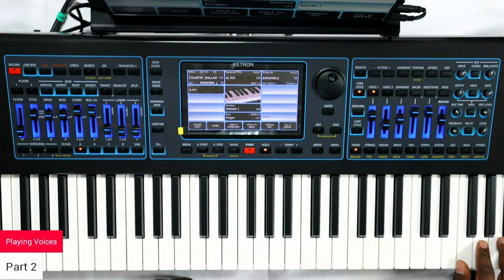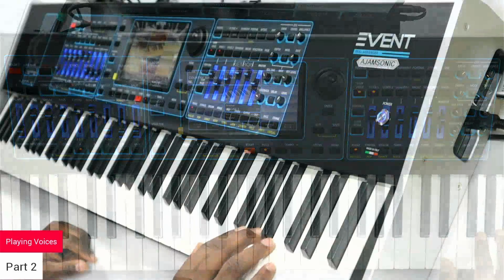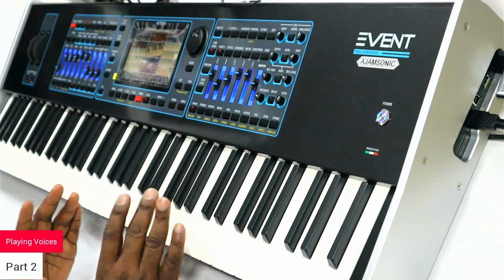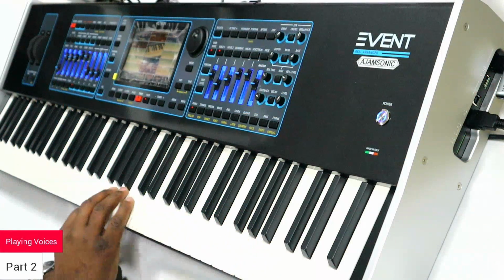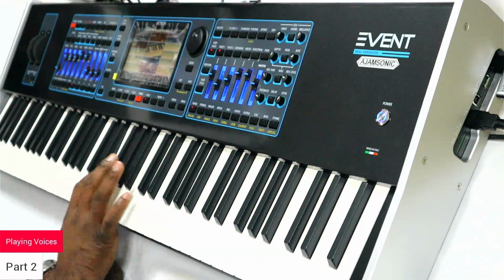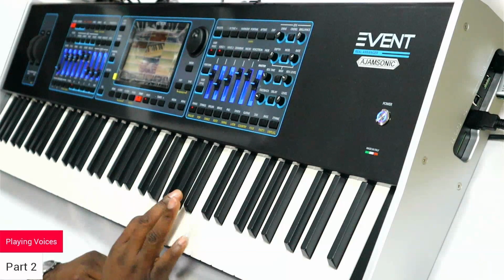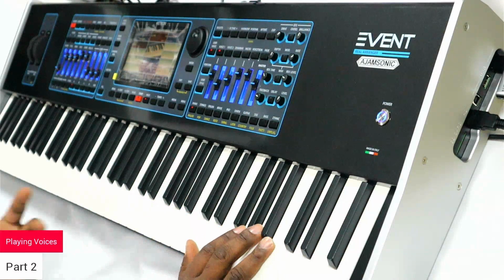So now, if I want to play that trumpet over here, the beautiful AJ sound, which is a mix, I have 3 different sounds that make up this voice called AJ Mix. First one is the piano, second one, third. And now why is this useful?